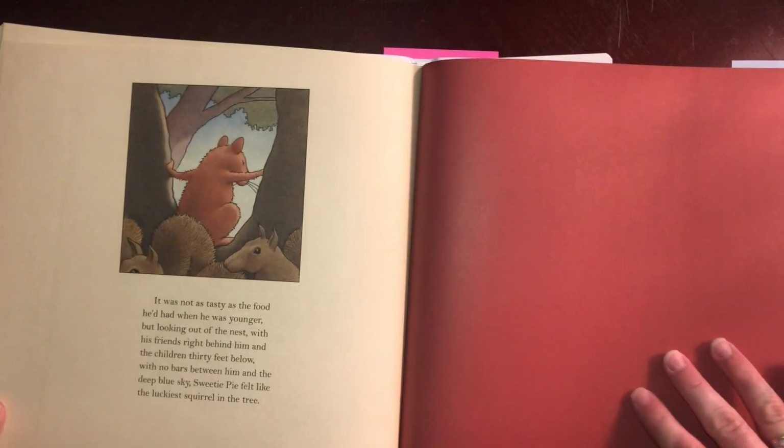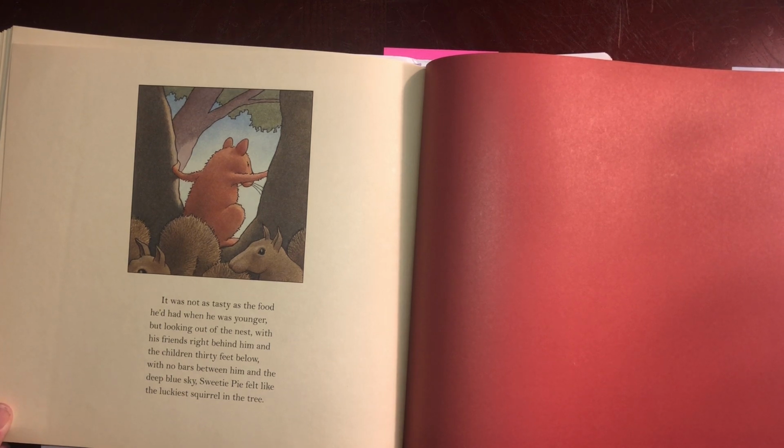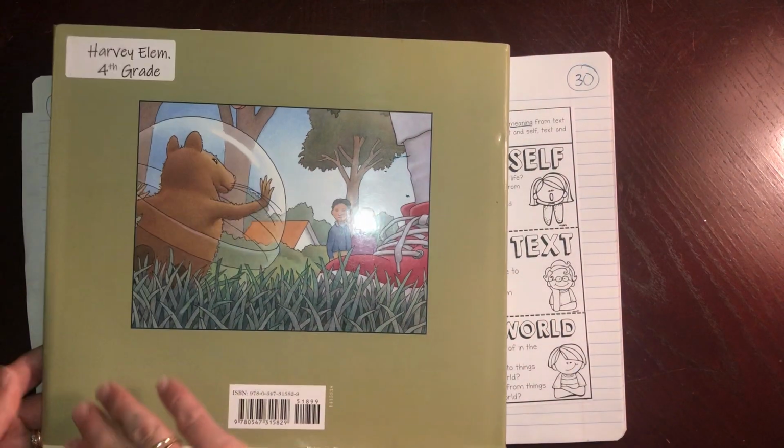It was not as tasty as the food he'd had when he was younger, but looking out of the nest with his friends right behind him and the children 30 feet below, with no bars between him and the deep blue sky, Sweetie Pie felt like the luckiest squirrel in the tree. The end.